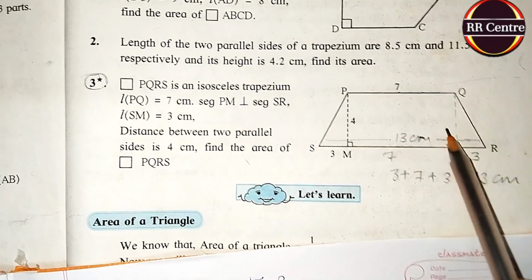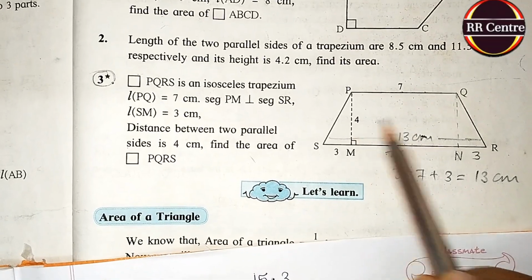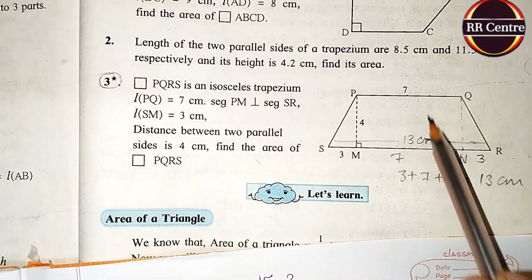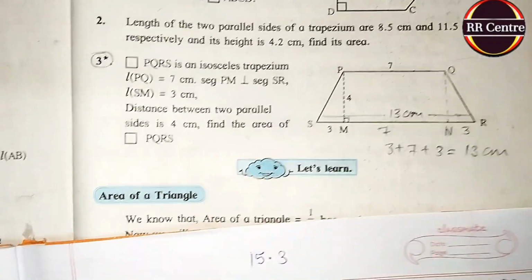So draw the segment QN, right? So this one is equal to this side. So this side is equal to this side, and this one is similar to this one, right? So let's see how to solve.